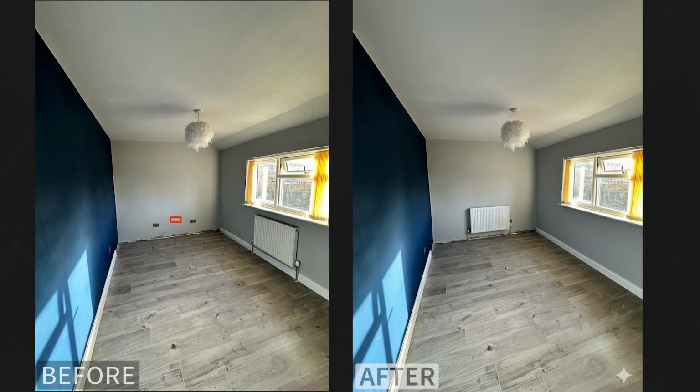Now I can finally send this before and after photo to my plumber and probably still get it installed on the wrong wall, but hey, at least I have evidence of where I really wanted it.